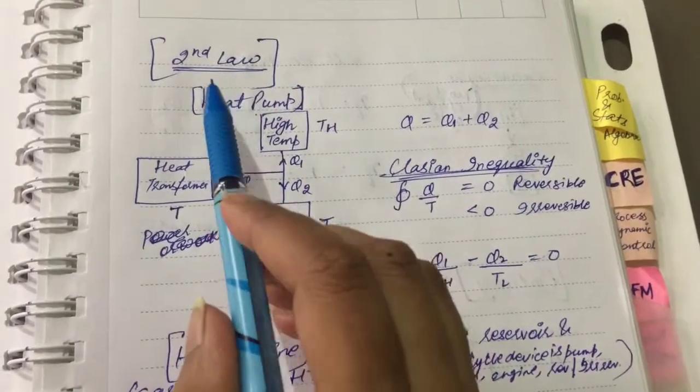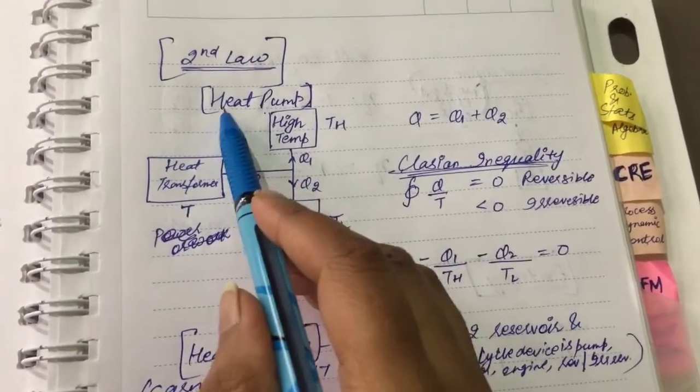So now let's proceed to the second law of thermodynamics. First we have the heat pump.